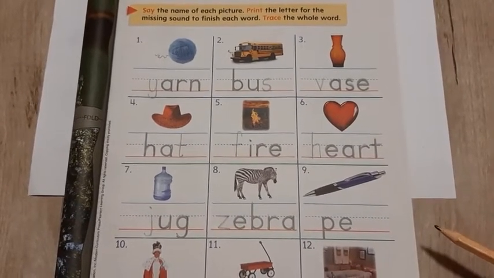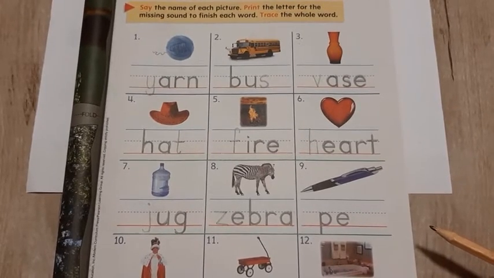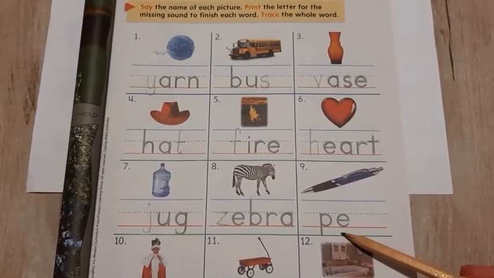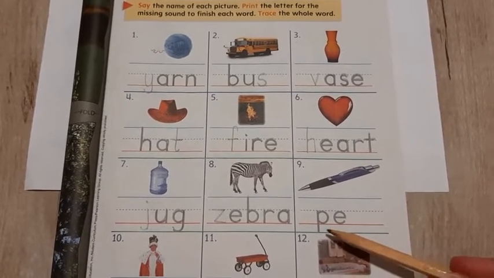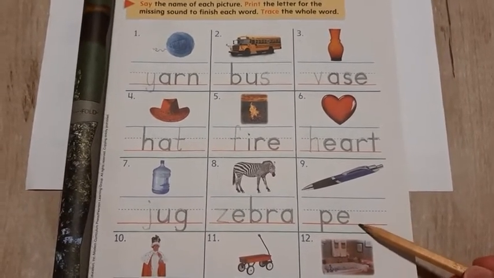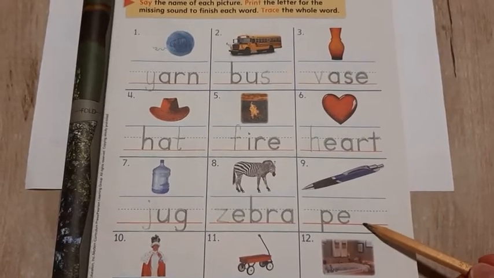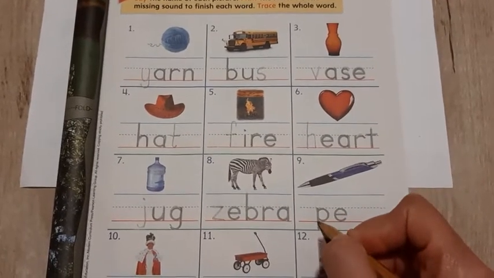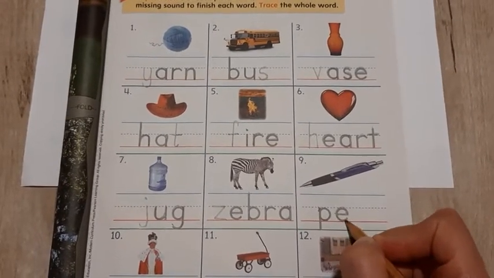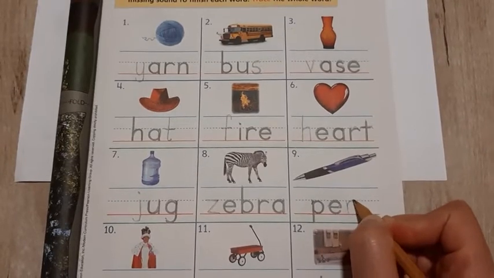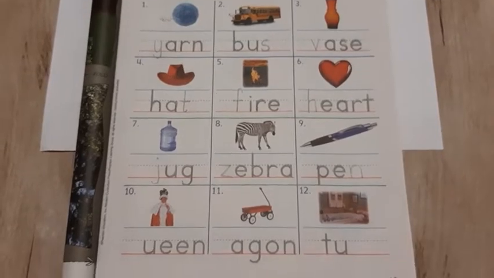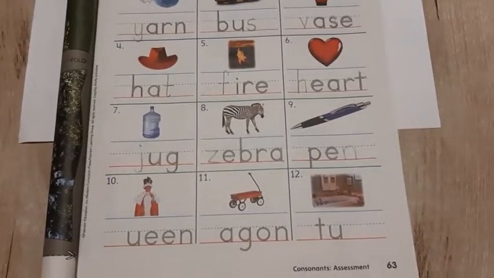What is this? This is a pen. Good job. Look at the word. What sound is missing? Pen. Is the beginning sound or the ending sound missing? The ending sound is missing. Pen. So we trace the letters. Pe. We write it down. This is a pen. Now go to number 10, please.